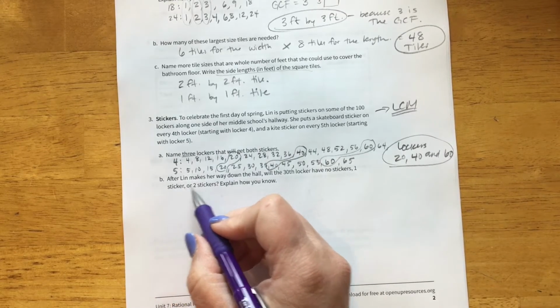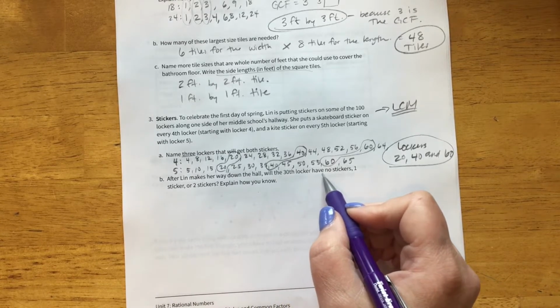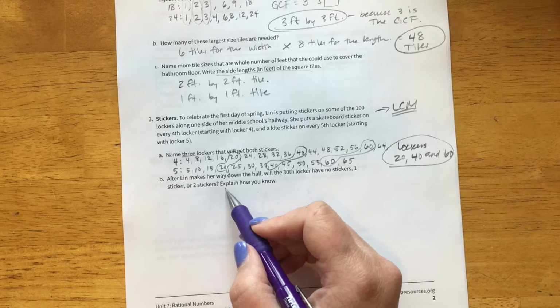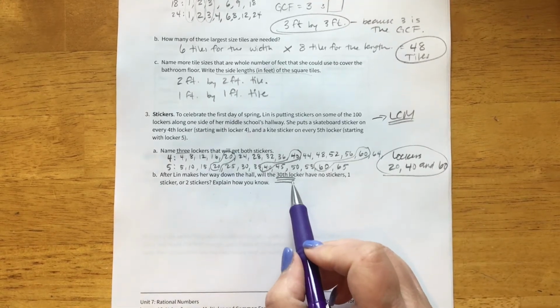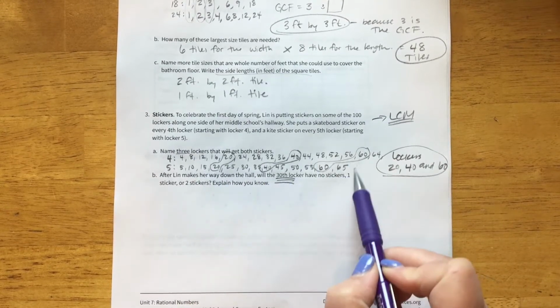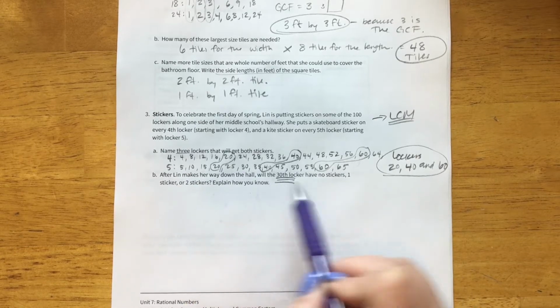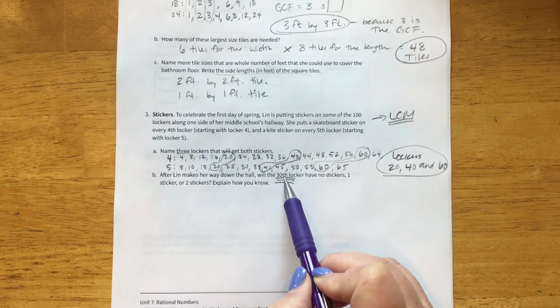Part B, after Lynn makes her way down the hall, will the 30th locker have no stickers, 1 sticker, or 2 stickers? Explain how you know. So if we're looking for locker number 30, we need to see if 30 is in one list or the other, or in both. That's basically what it's asking us here, okay? So we need to find the number 30.